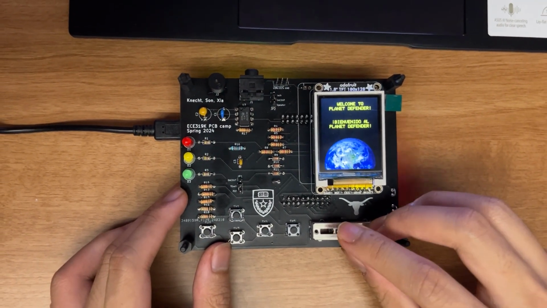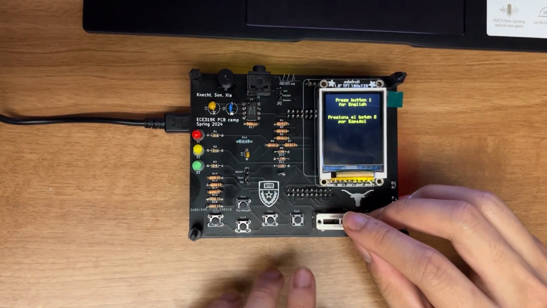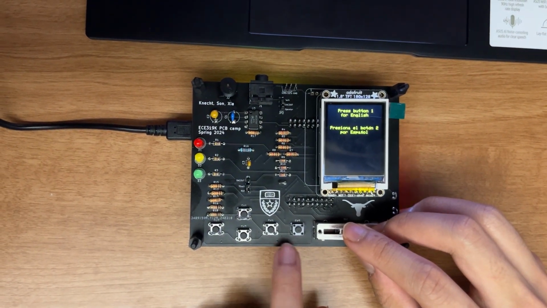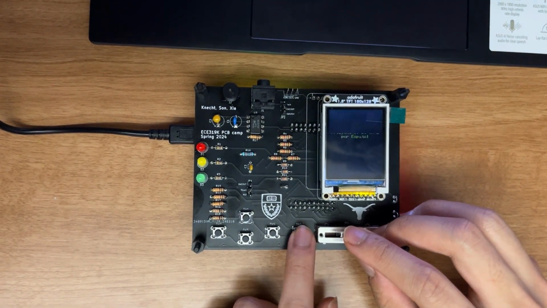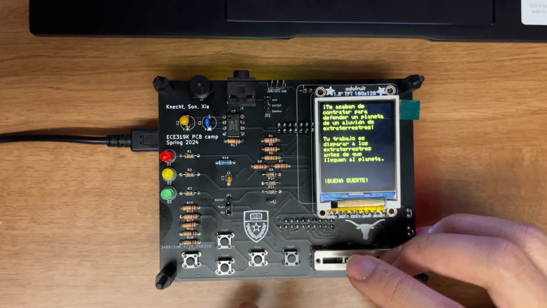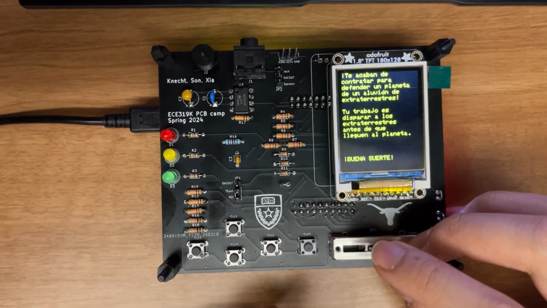So first we have the title screen, "Welcome to Planet Defender," also in Spanish. And we have a language select menu, with the leftmost button selecting English and the right button selecting Spanish. For this demonstration, I'll just choose Spanish. And we have some backstory over here. Basically, we are defending our planet from an alien invasion, and we have to shoot them down.